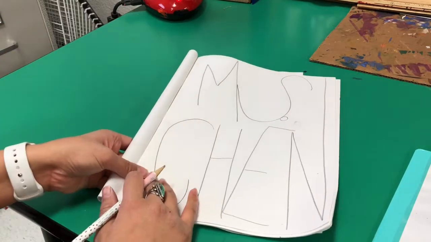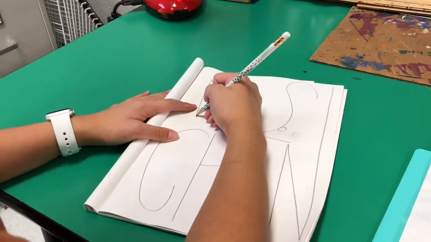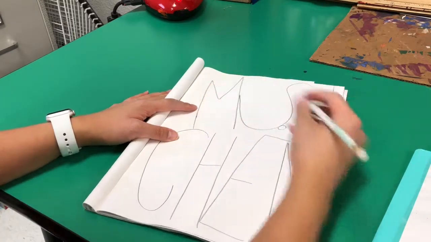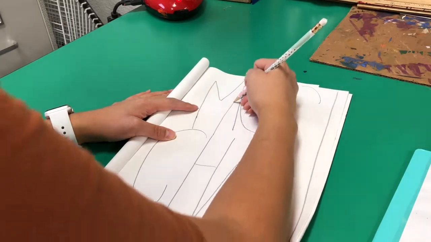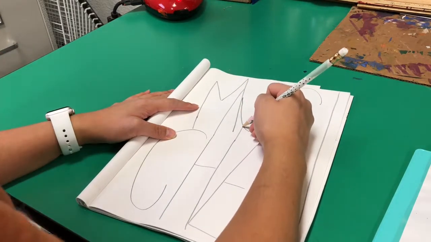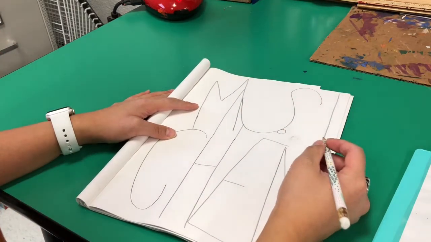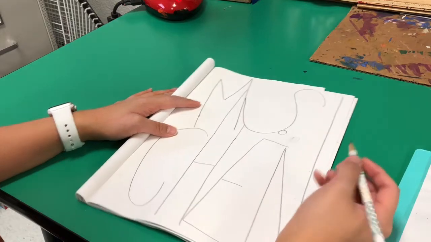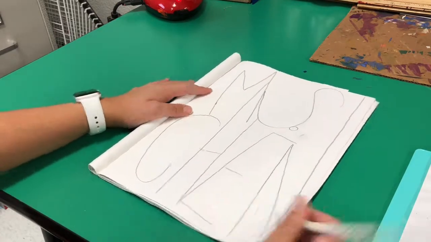Now, right now, not all of my letters connect, so I'm going to connect my M to my C. I'm going to connect my H to the top. And let's see, what else could we connect? I think that's good so far.